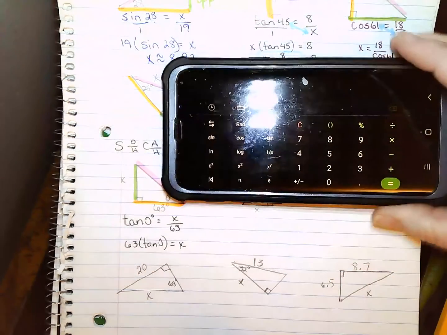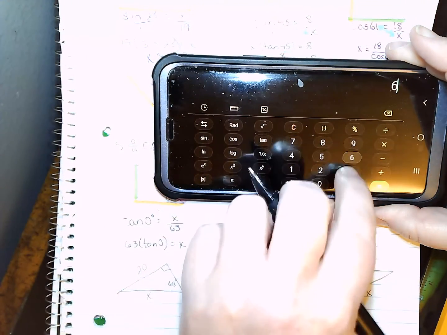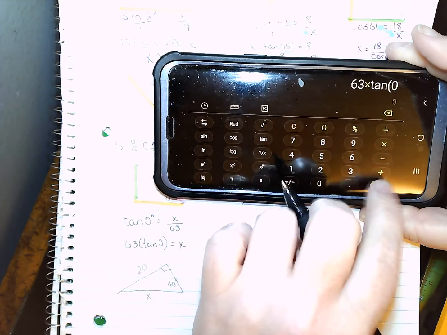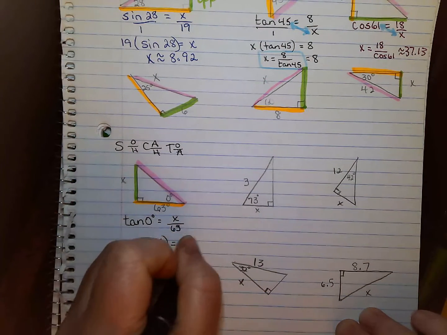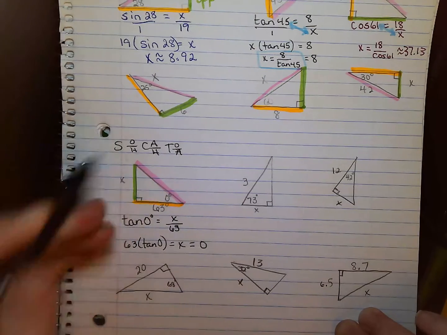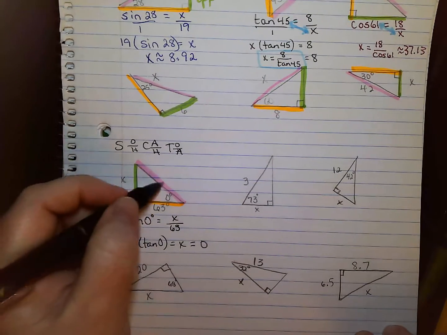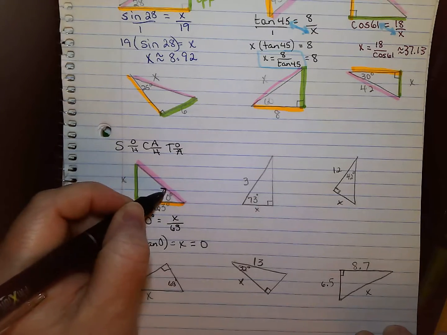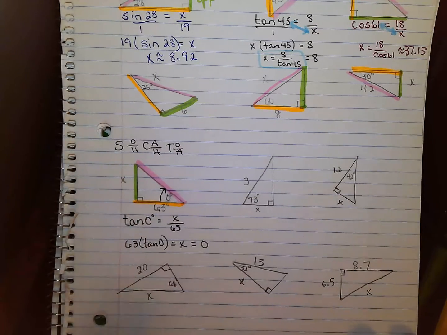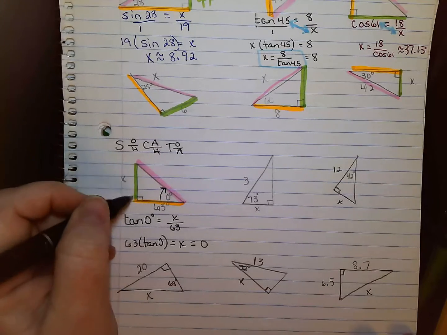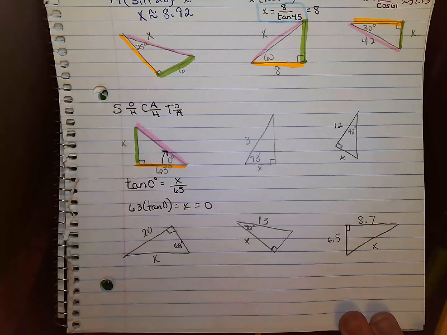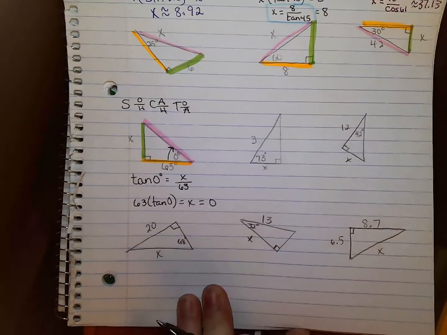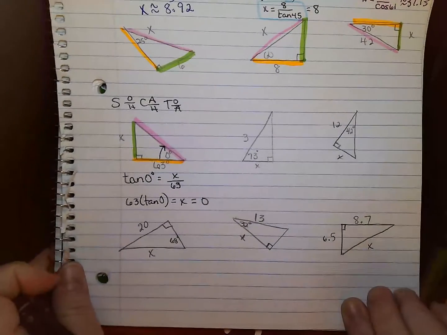So 63 times the tangent of 0 equals x. So here's my calculator. 63 times tangent of 0 equals 0. We have absolutely no incline. Remember, our tangent is really telling us our slope angle. So this is really like a slope triangle. So if I have a 0-degree angle, I have 0 degrees of incline, which means my rise is 0. That's just a comparison to the slope triangles that we talked about when we first started talking about sine, cosine, and tangent.